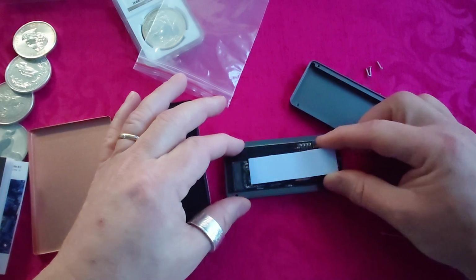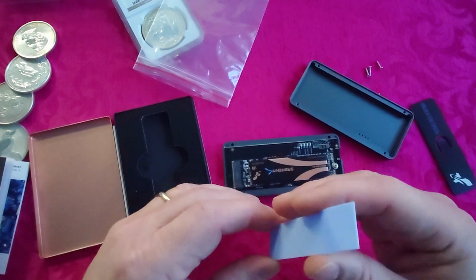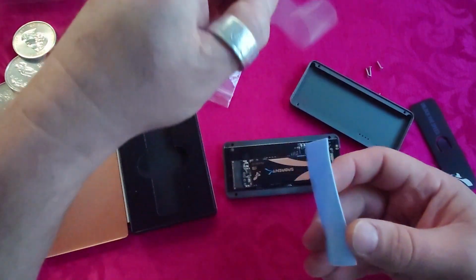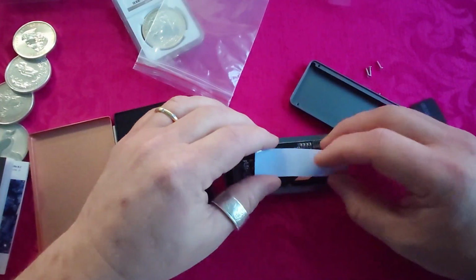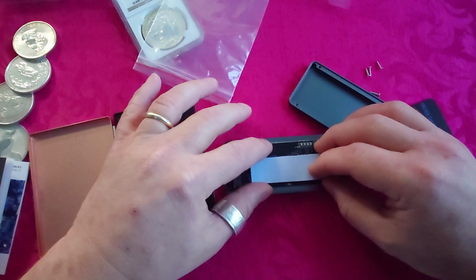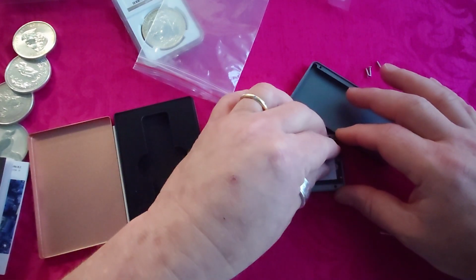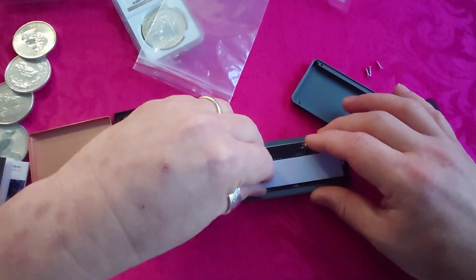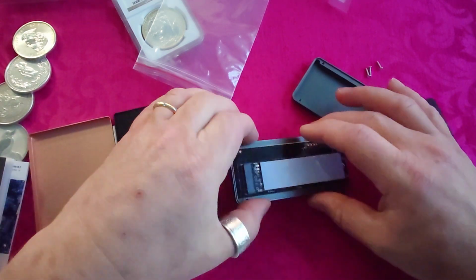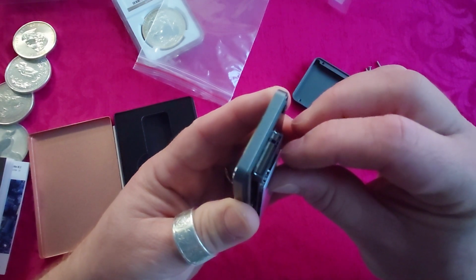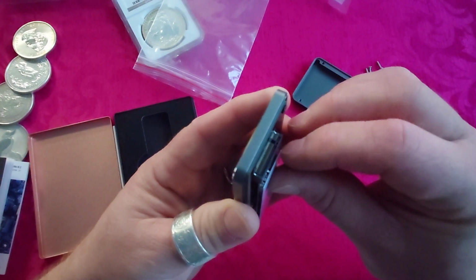I don't need the other stuff. So peel off this stuff here. I'm going to put it right on the SSD. And then somehow you have to peel off this side. This is going to be complicated, isn't it? I mean, low light, because the light was reflecting so bad.